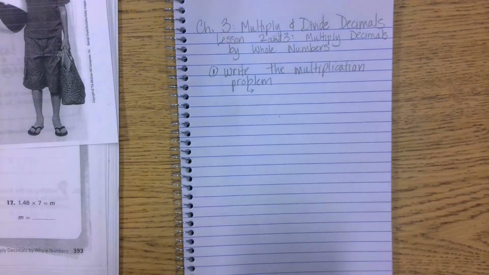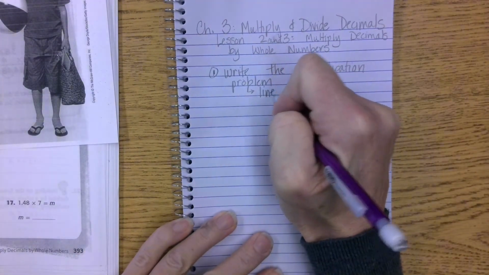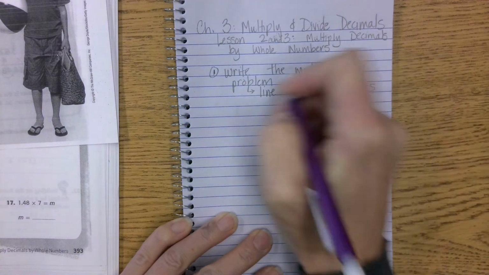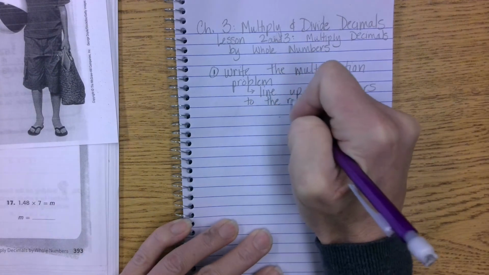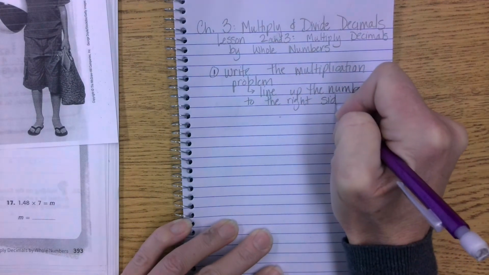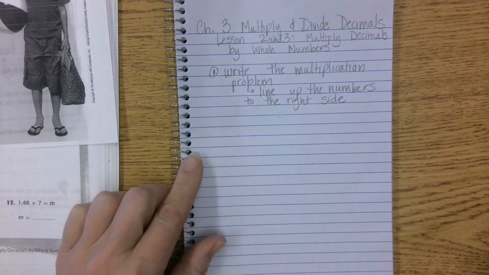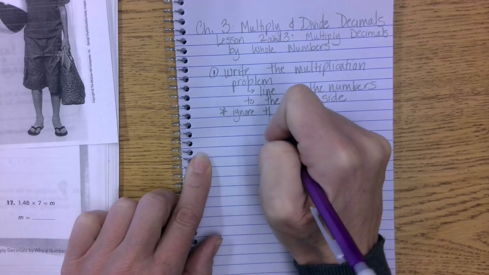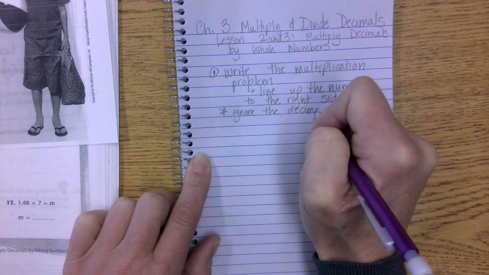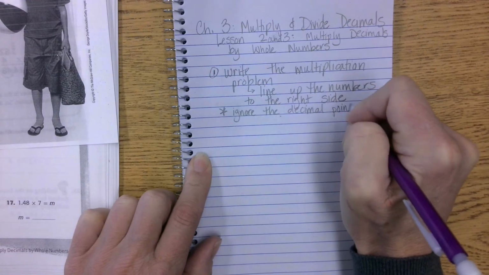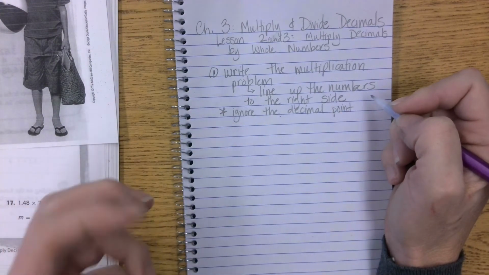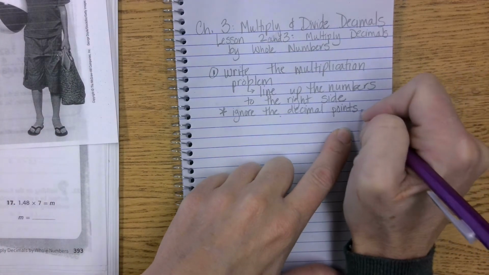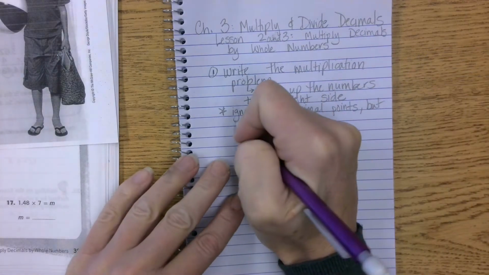So I'm going to put a little arrow here. All right, you're going to line up the numbers to the right side. Okay, and I'm going to show you what that means in just a second. And in here, I'm going to make a little note. I'm going to write ignore the decimal points. The decimal point in this case, because we have a whole number, eventually you'll be doing a decimal by a decimal. So I am going to write ignore the decimal points, but don't forget to write them down.